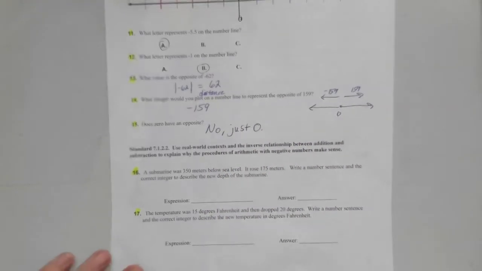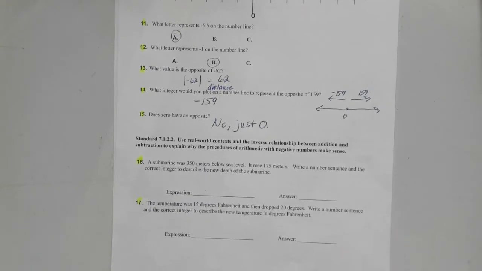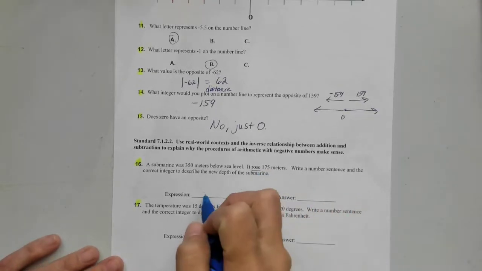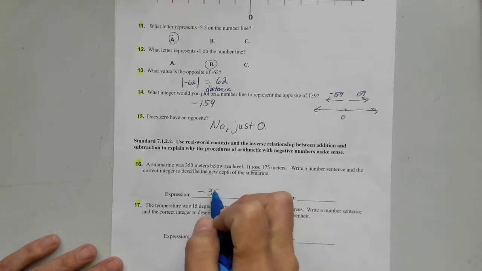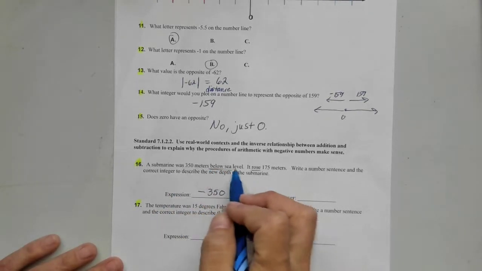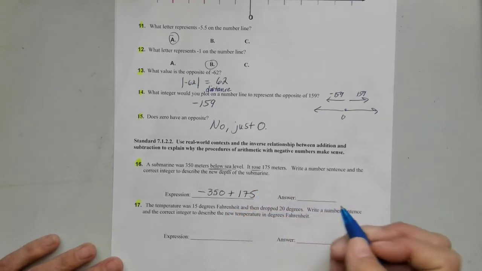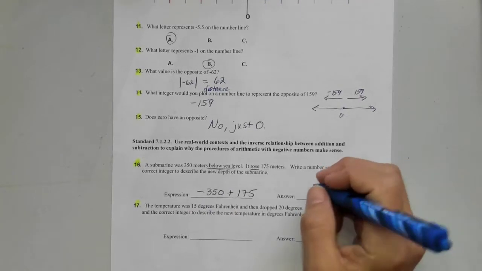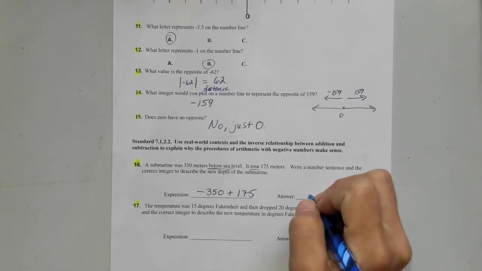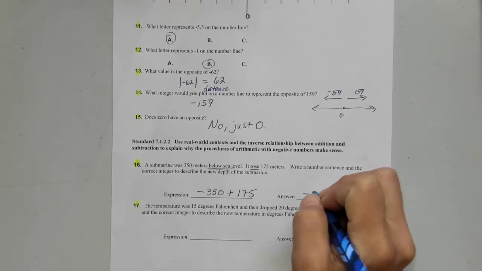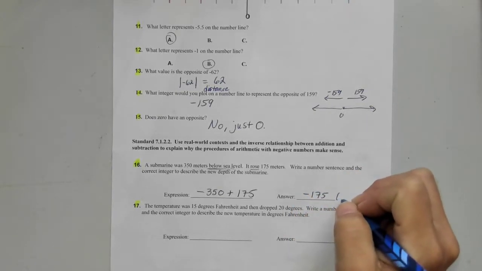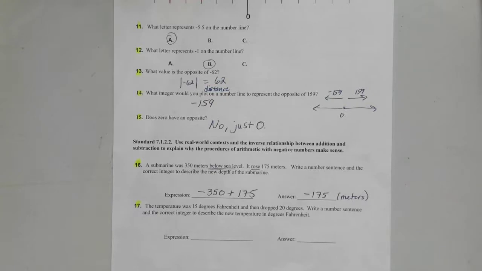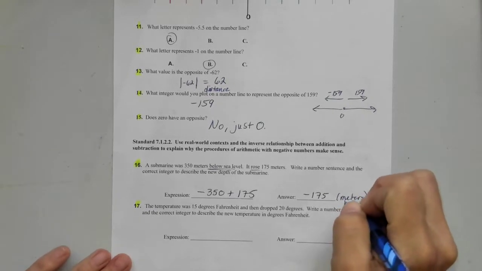All right, number 16. A submarine is 350 meters below sea level, and it rose 175 meters. So writing the expression, I'm going to say negative 350 because it's below sea level, and then I'm going to add 175. So write the number sentence, which I just did here, and the integer to describe the depth. Then the answer is, let's see here, negative 350 plus 175 is negative 175. On your Schoology check, you don't have to put the label on it, but normally you would want to have a label, say meters below sea level.